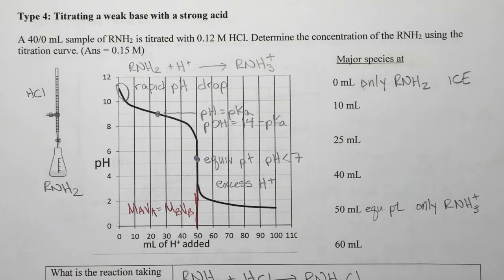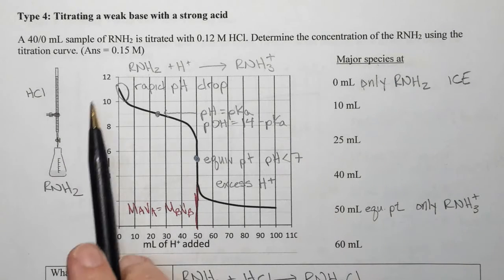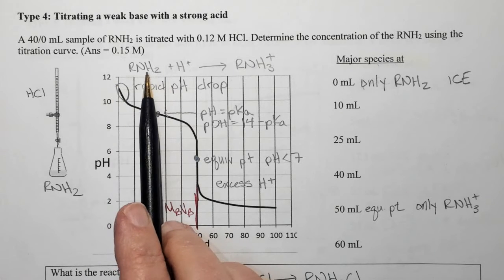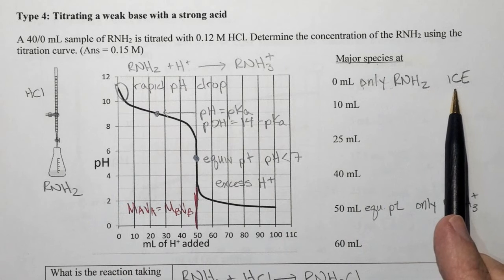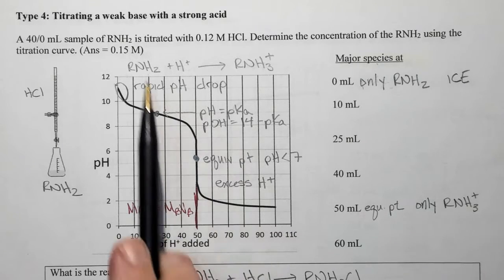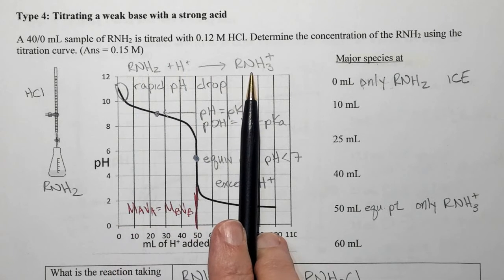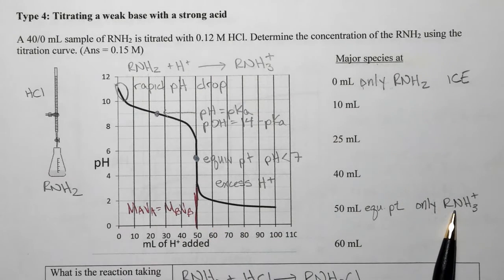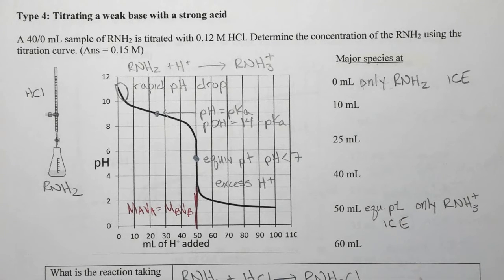So let's start off with just characterizing the major species present at various points along the titration. At 0 mLs, we have not yet started adding any hydrogen ion, so we have only RNH2. And we're going to end up using an ICE table for that. At 50 mLs, we're in the steepest part of the curve. We're at the equivalence point. At this point, these two reactants have completely consumed each other, equal molar quantities, and we have only the ammonium salt left. Now this is going to set up an equilibrium, so we are going to end up using an ICE table here, as you will see. So I'm going to go ahead and write ICE here.